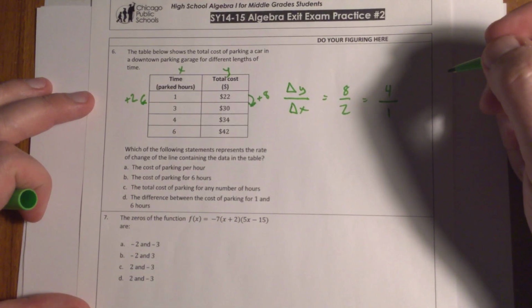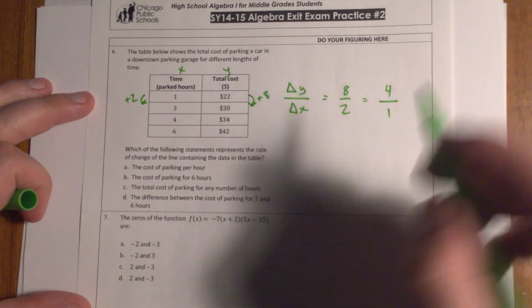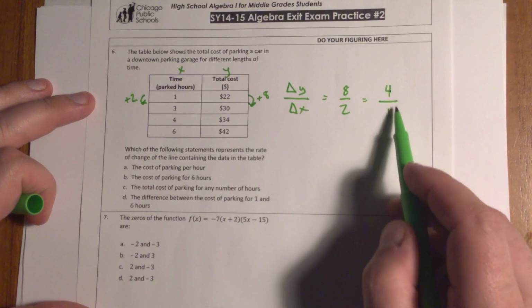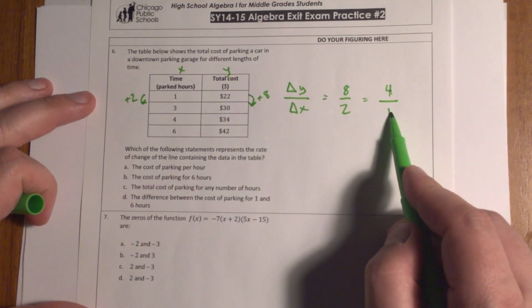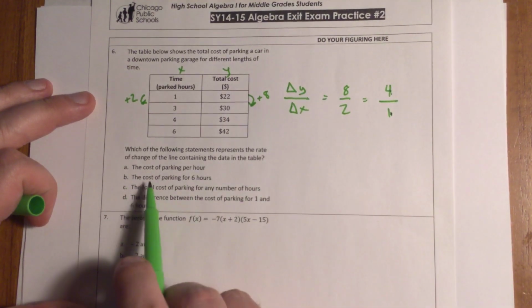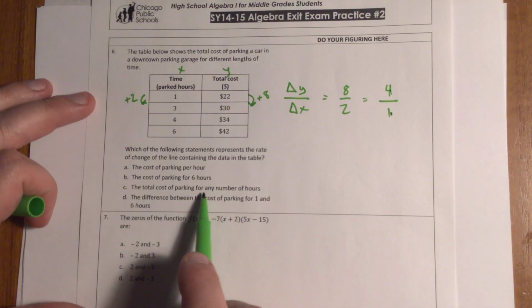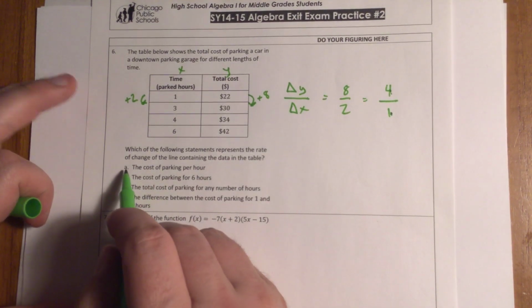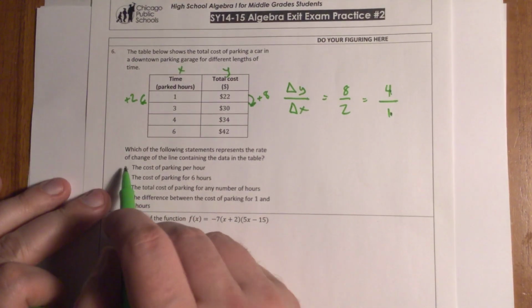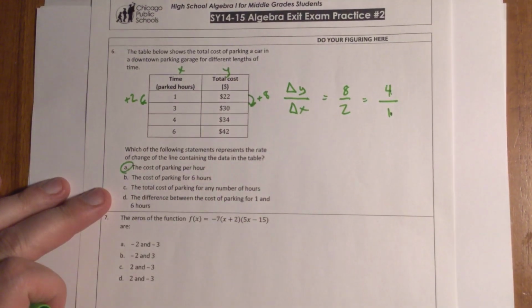So what is that $4? That's $4 for every 1 hour of increase. So that's the total cost of parking. In other words, this is the cost of parking per hour. Easy enough.